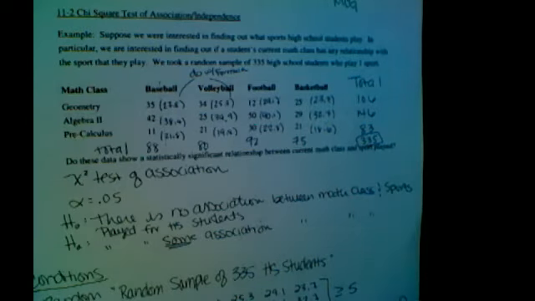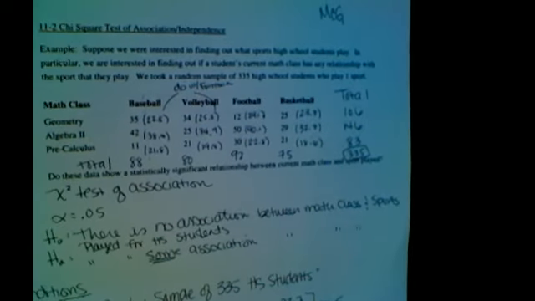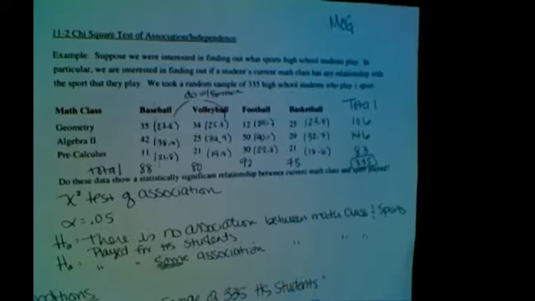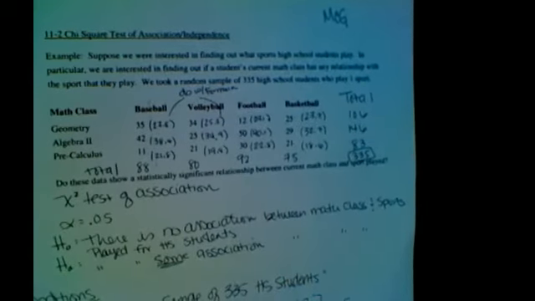But let's go ahead and talk chi-squared test of association or independence. You can use either or. I tend to stick with the word association, but whichever one works better for you in your memory is the one you guys can use. They're interchangeable.